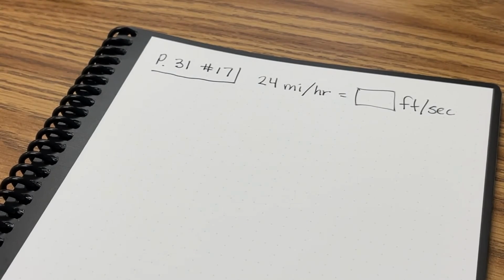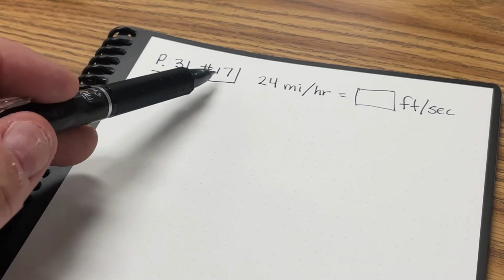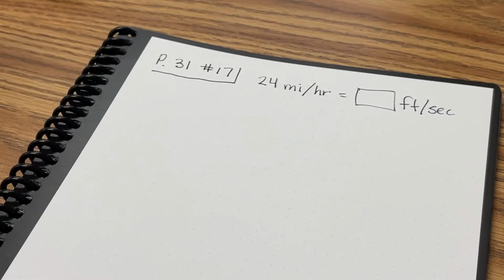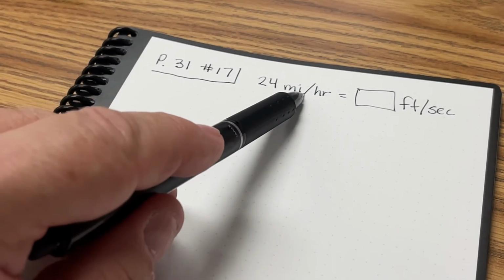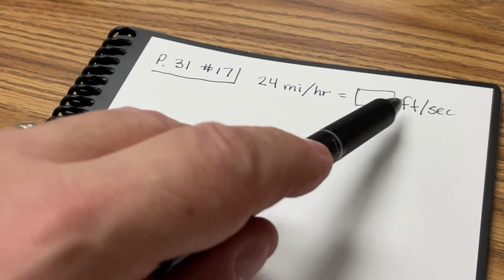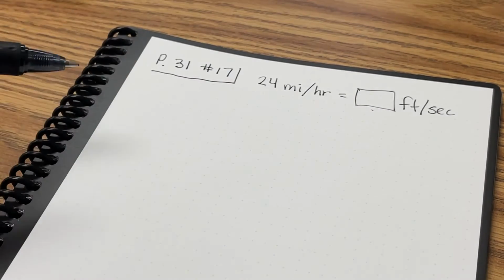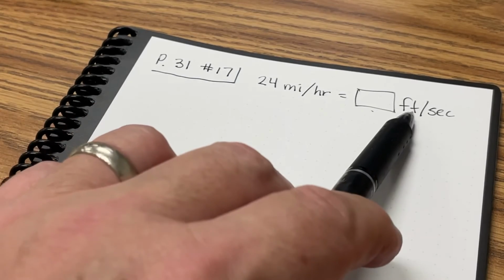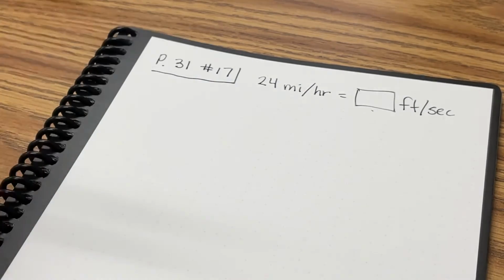Let's try one final problem. I'm on page 31, and this is problem number 17, and all we're given is this information. 21 miles per hour equals so many feet per second. So we're looking for what that's going to be. So we just know that we've got to convert miles to feet and hours to seconds. So we're going to have to do multiple conversions here.